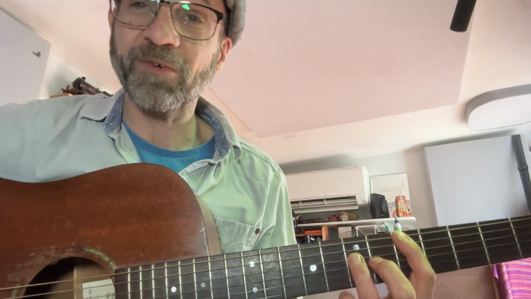The final move is to flatten our seventh to G. So now we've got A, B, C, D, E, F, G, A. So we've moved from A major, which had three sharps, to A minor, which has no sharps or flats.